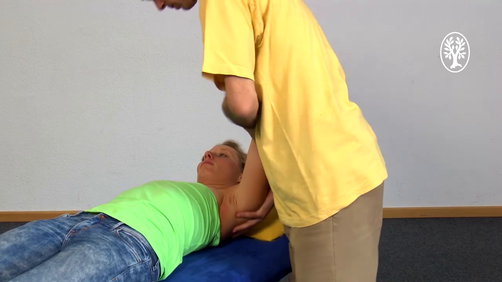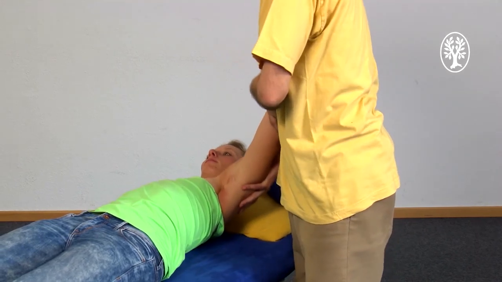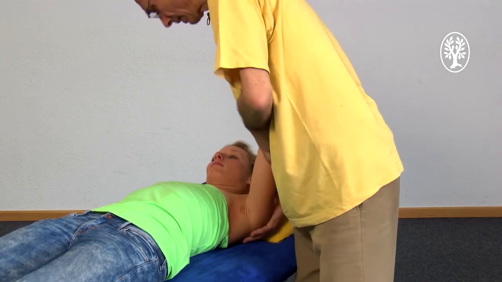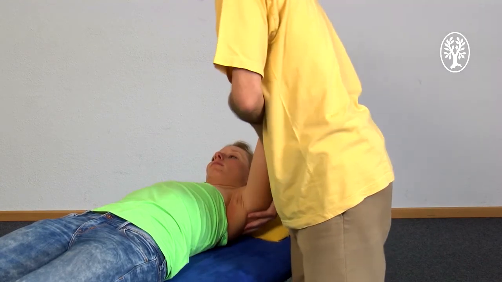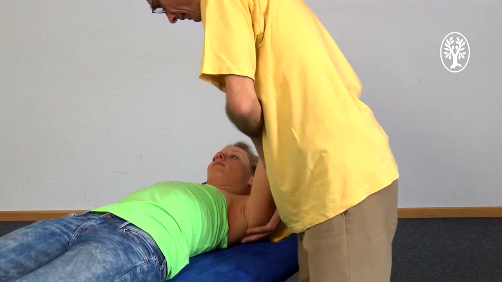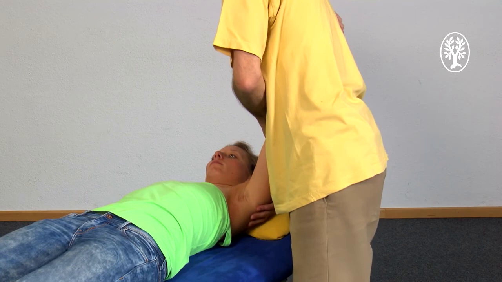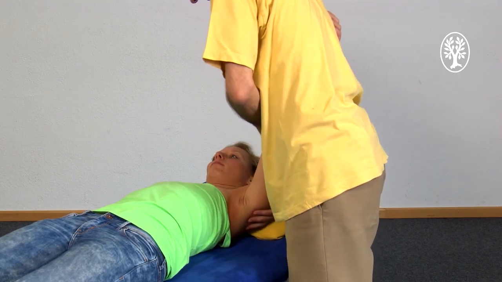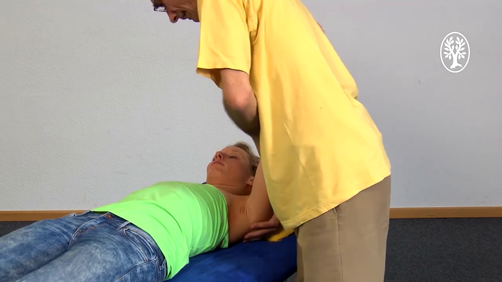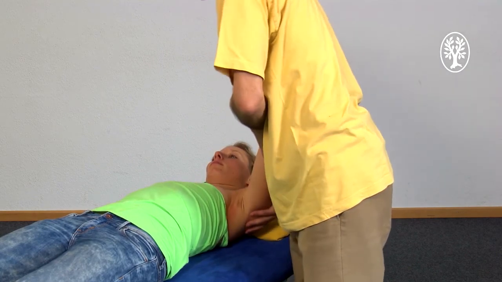So we mobilize the gliding layers here by anteversion, retroversion, and elevation, depression. And so we conclude the treatment of the subscapularis muscle here with a non-painful treatment sequence.